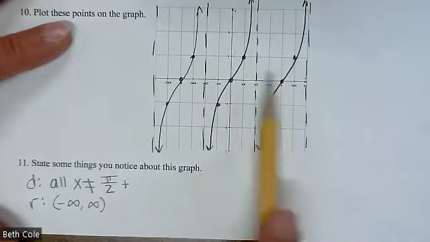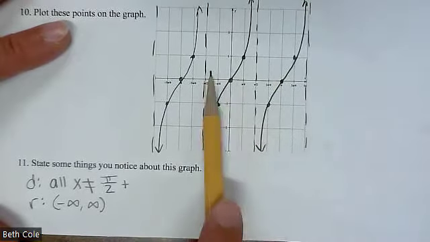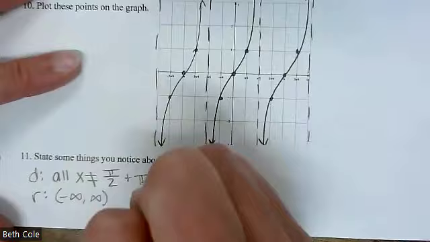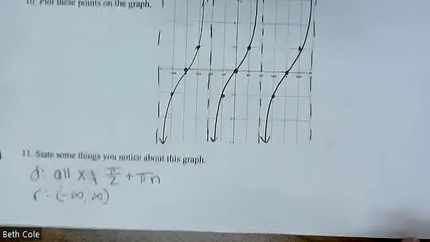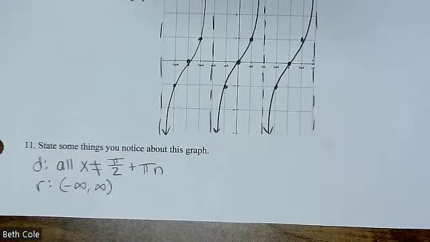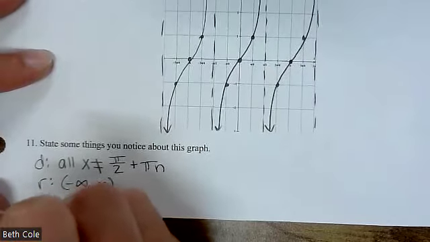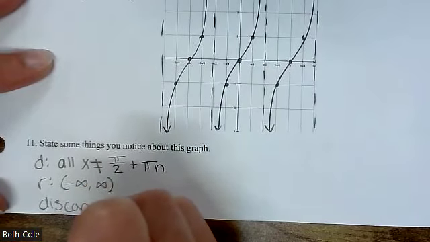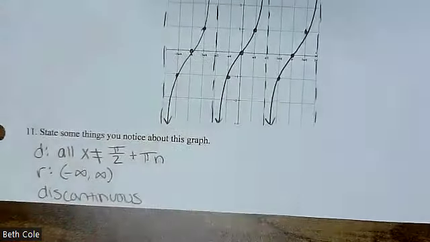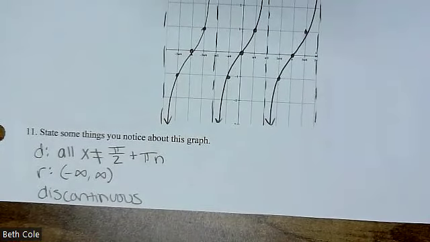How much space is in between? Pi. So plus pi n. It is discontinuous. Can I say obviously? I don't like to say obviously very often, but obviously discontinuous.